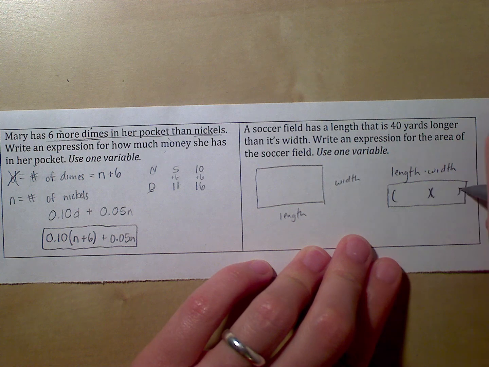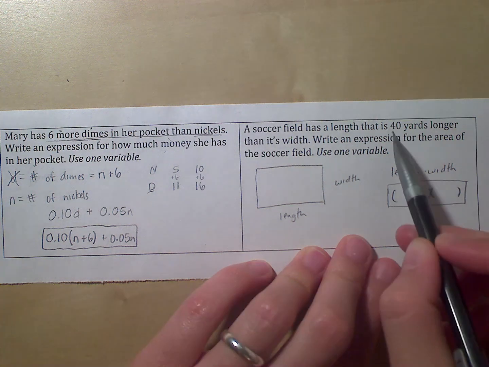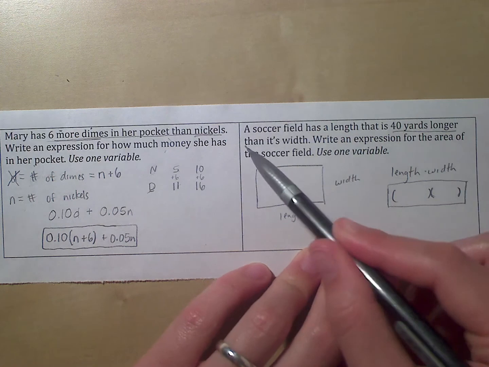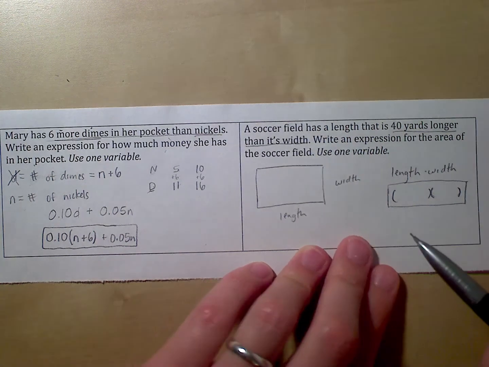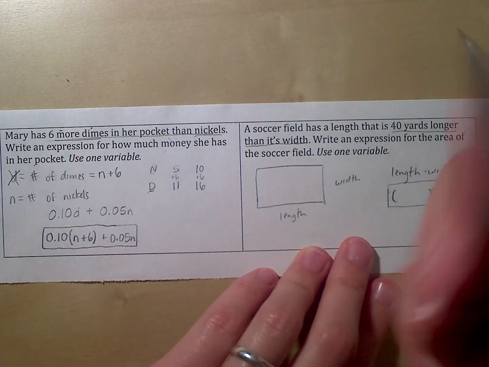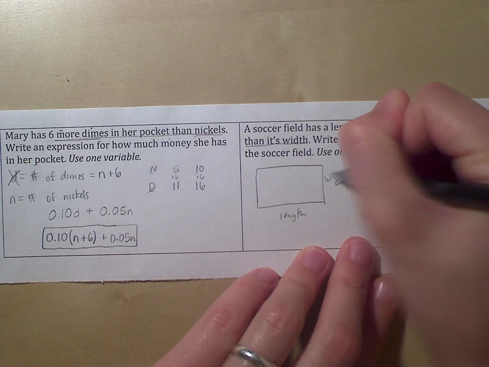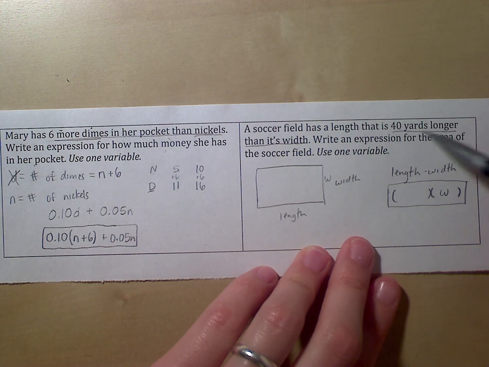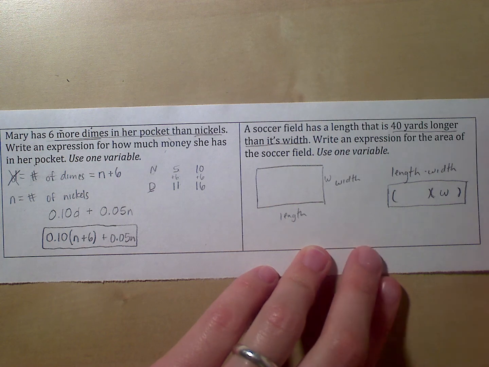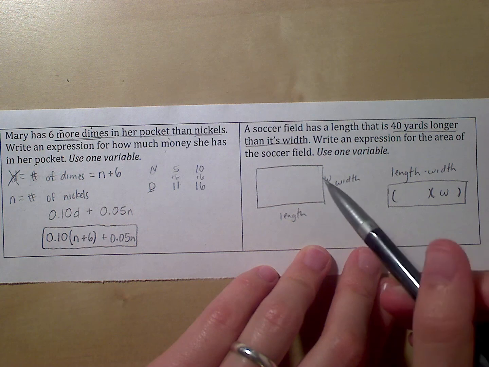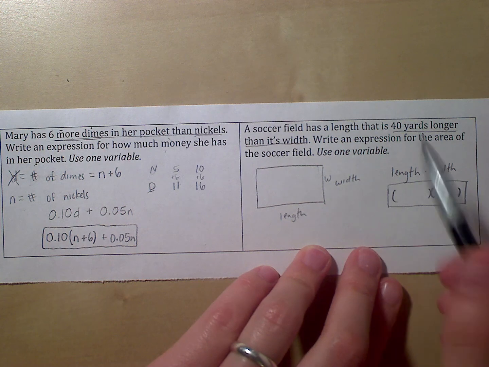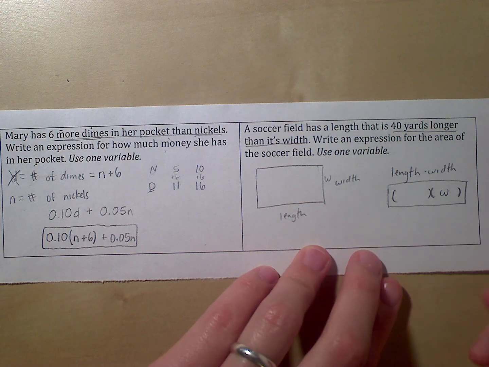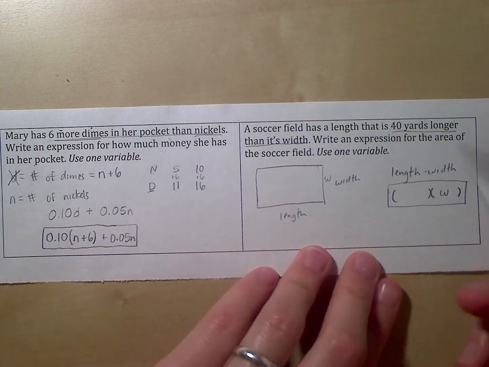So the length, I know that it's 40 yards longer than its width. 40 yards longer than its width. So let's just call the width W. What would be 40 yards longer? So let's say the width is 50 yards. What would be 40 yards longer than that? Well, that would be 90 yards, right? I would add 40 yards.